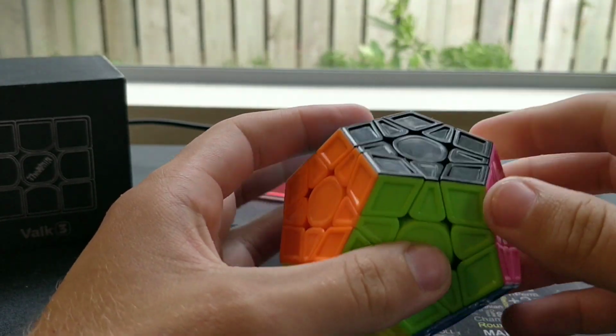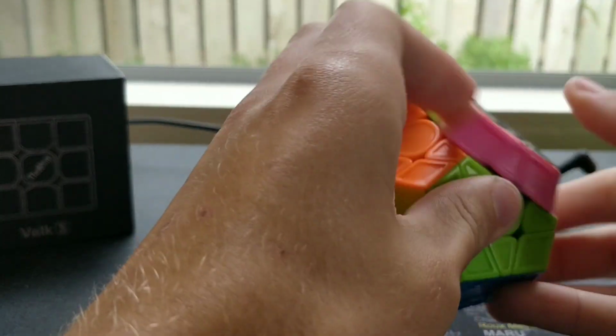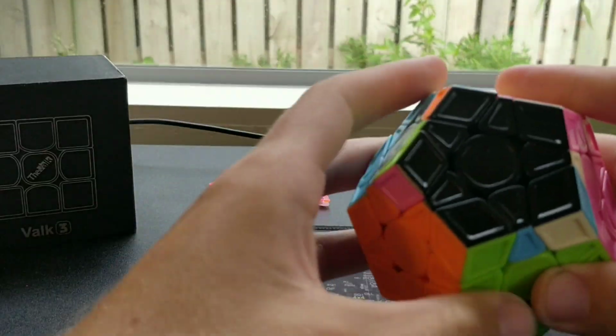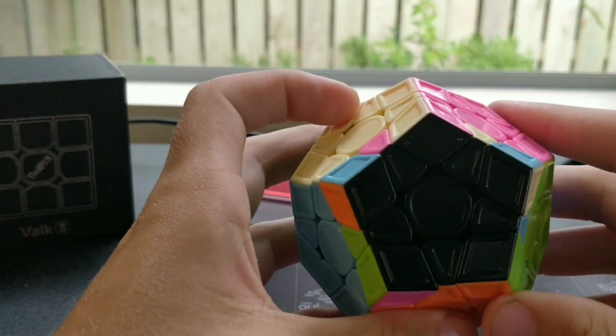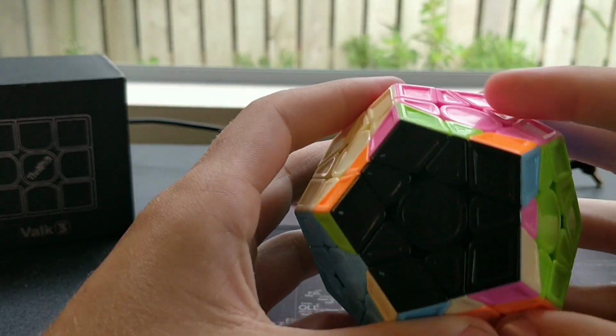So let's set up a case for example's sake. My turning is bad. I haven't really cubed in a while. Anyway, so a case like this, suppose it's just some random AUF like here or something.